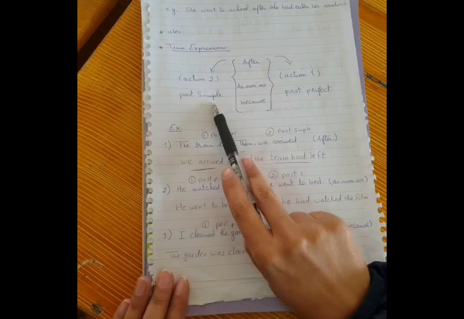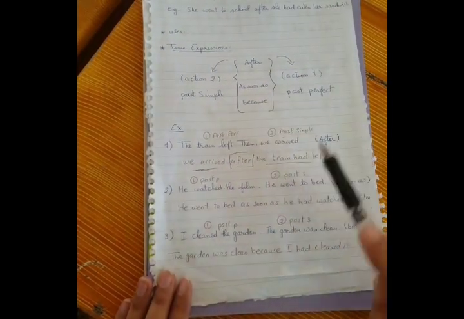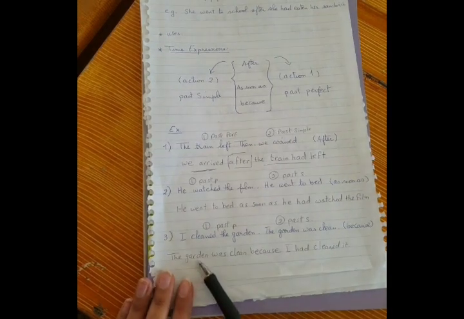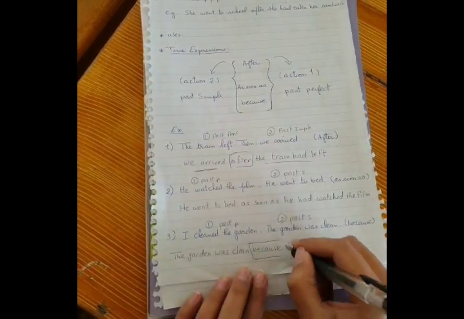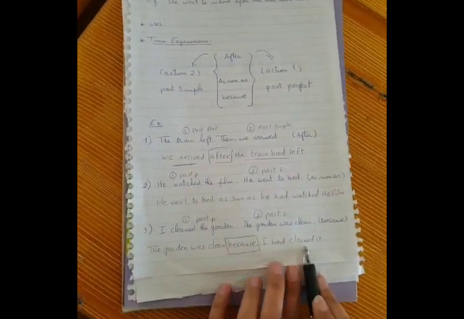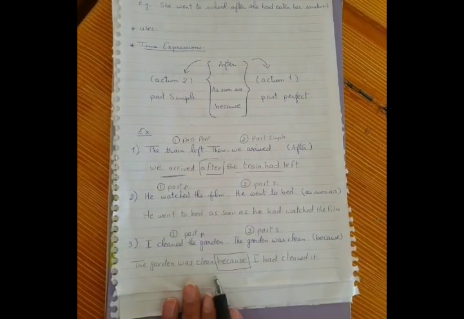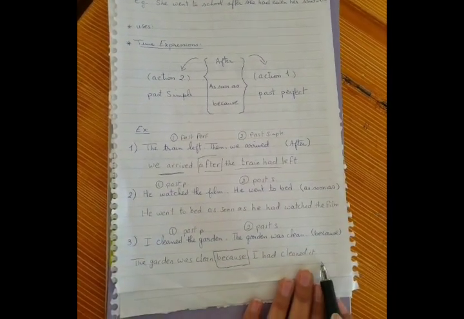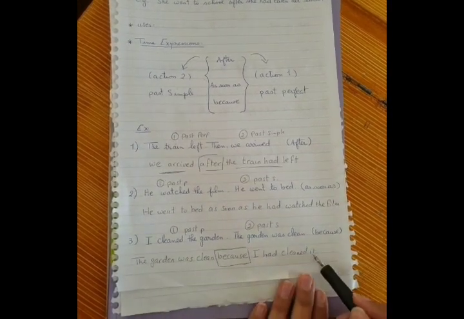Action 2 in the past simple, because, then action 1 in the past perfect. Action 2 is here. The garden was clean because I had cleaned it. Of course, you cannot put it at the beginning and the garden at the end. No, this is wrong. You will start by the garden and end the sentence by it.